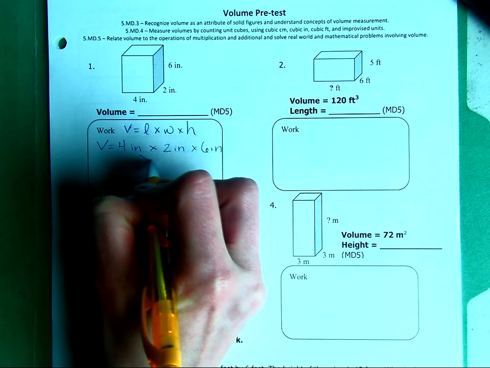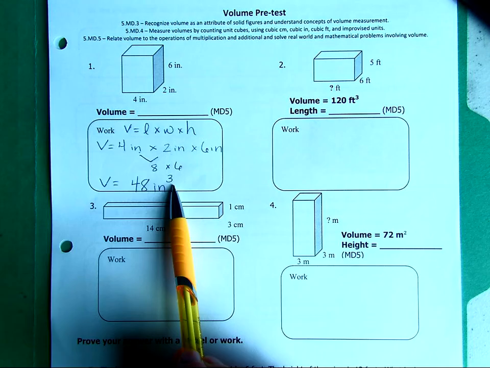I have inches times inches times inches, so it's inches cubed. Another way of thinking of that is that this tells you it's a 3-dimensional figure. So you must have 48 inches cubed. If you don't have the 3 there, indicating that it's a 3D figure, then the problem is not right.